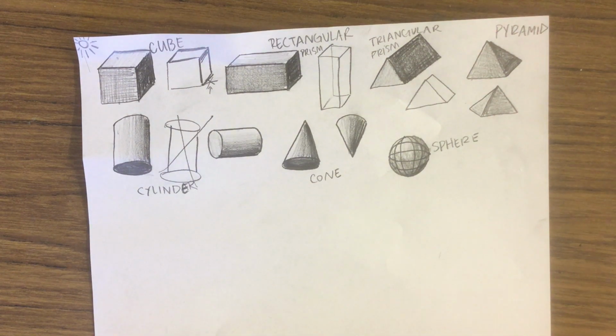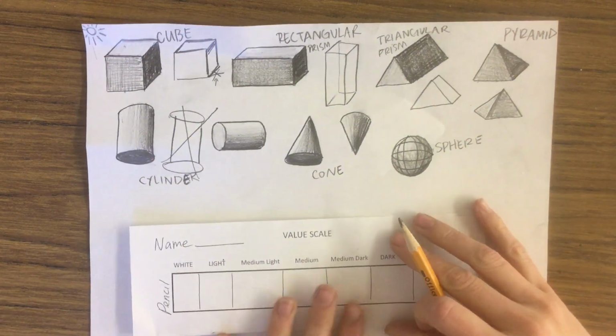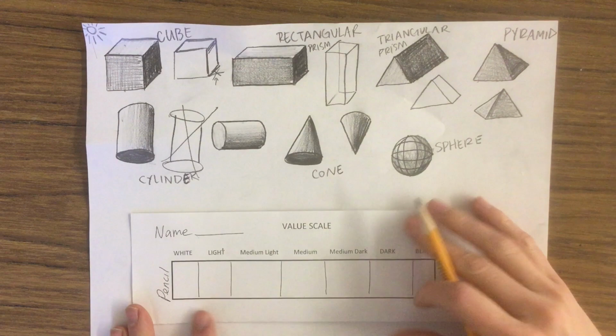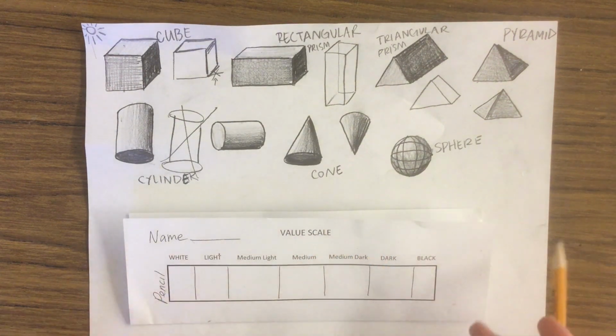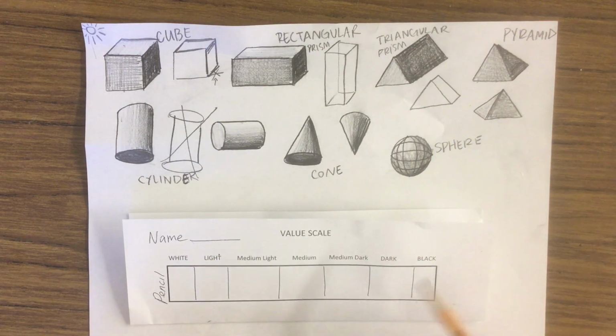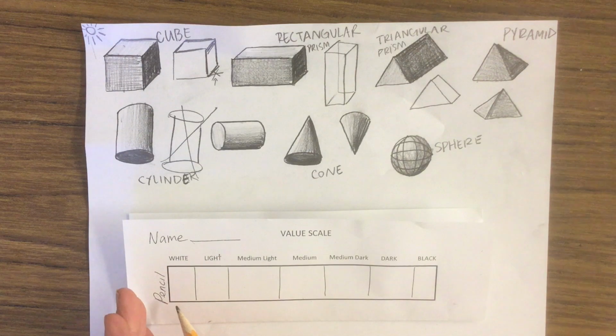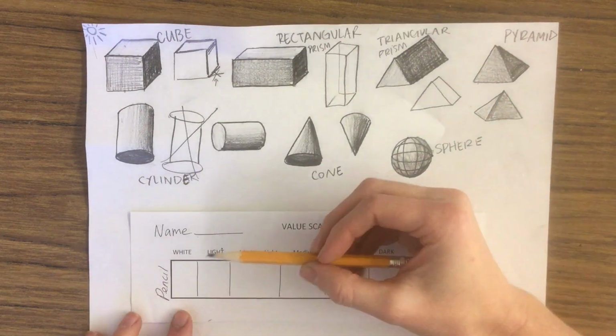Now, one helpful thing that I can use when I'm adding value is a value scale. Now, a value scale is simply just a rectangle, or it can even be a bunch of circles, that contain the full range of value from all the way light to all the way dark. So my white, I'm not really gonna do anything in there because the paper's already white.